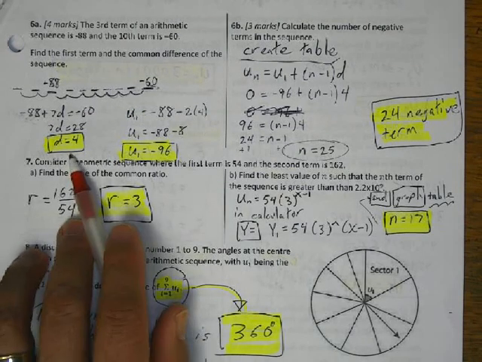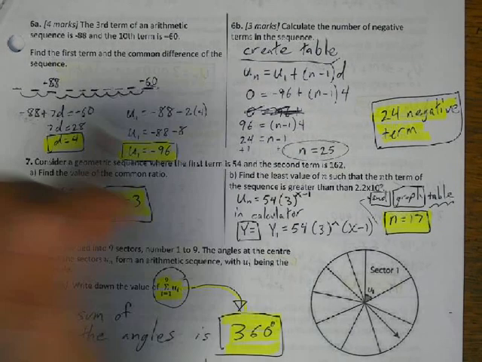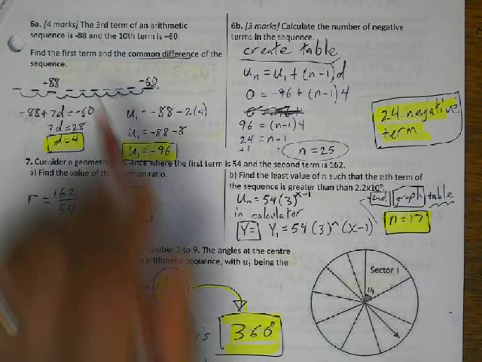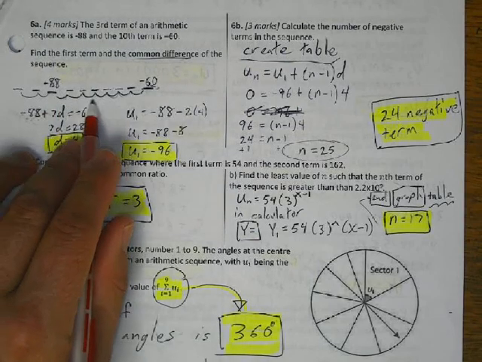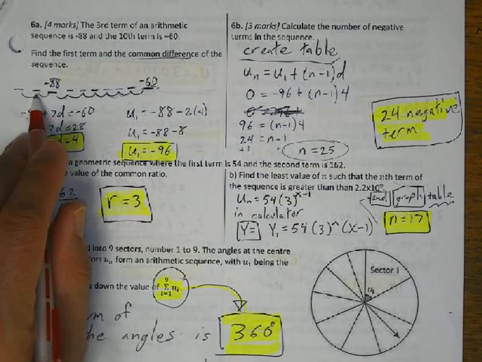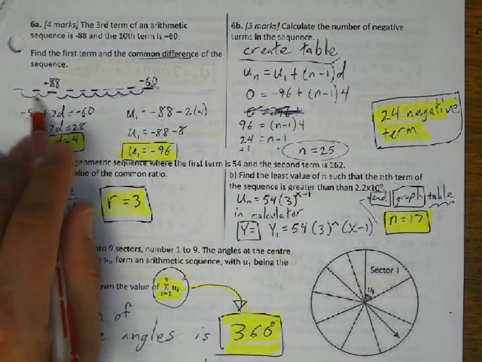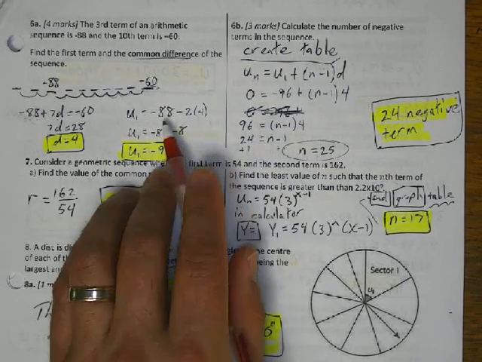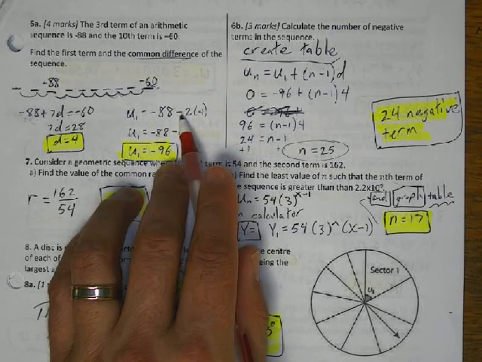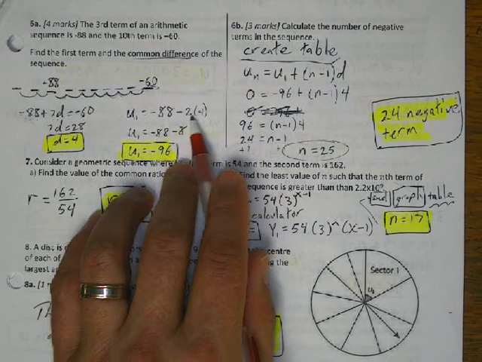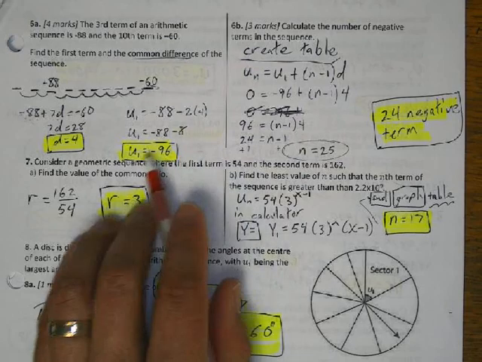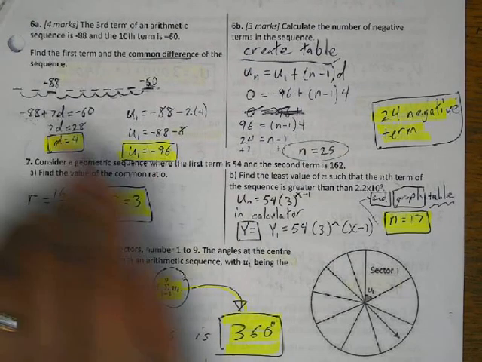Okay, so we found the common difference. Now we need to figure out the first term. So if I'm adding 4 this way, I could subtract 4, subtract 4. So if I subtract 4 twice, -88 minus 4 minus 4 is going to be -96. Now I know my first term is -96.